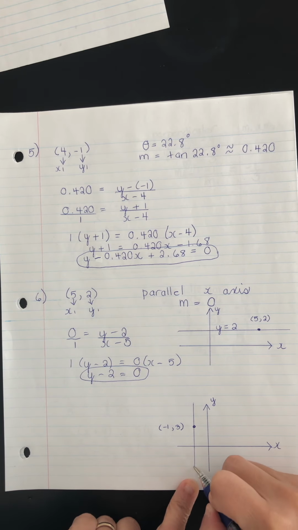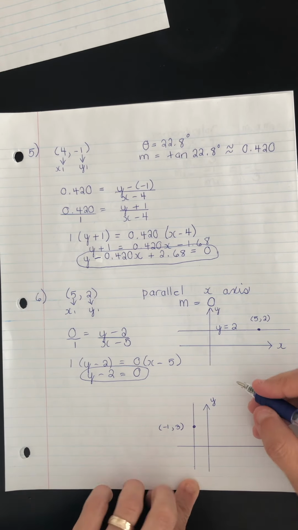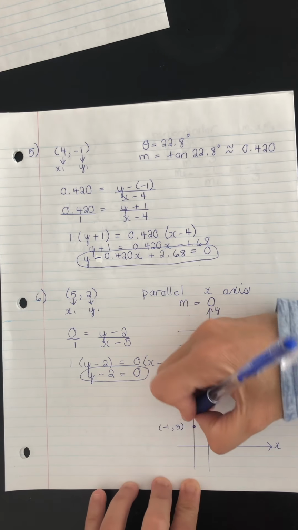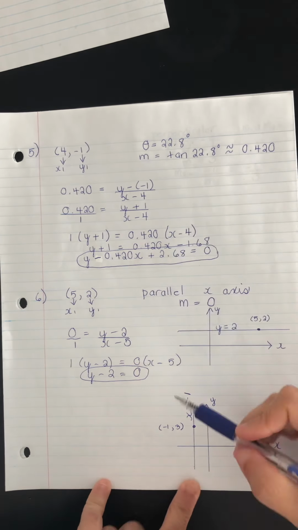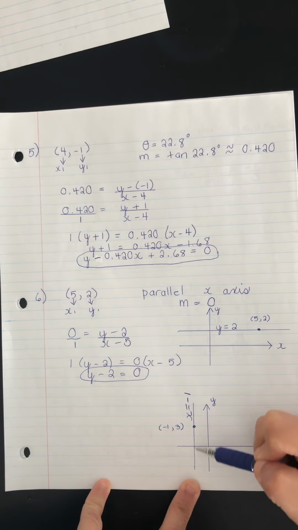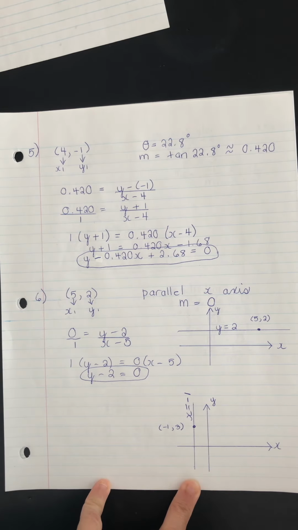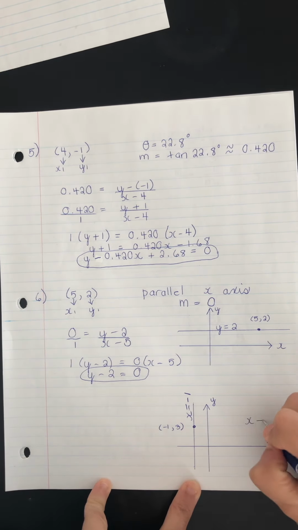This would be the point -1, -3, and so on. Okay, so this is the equation, x equals -1. So that's the equation of this vertical line here. You could also write it in general form, and it would be x plus 1 is 0.